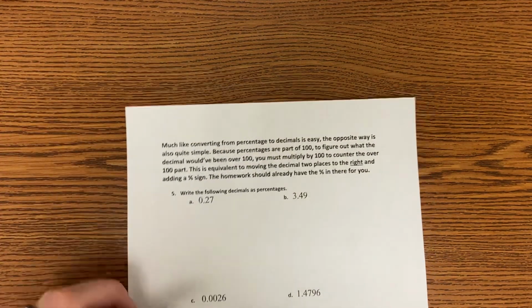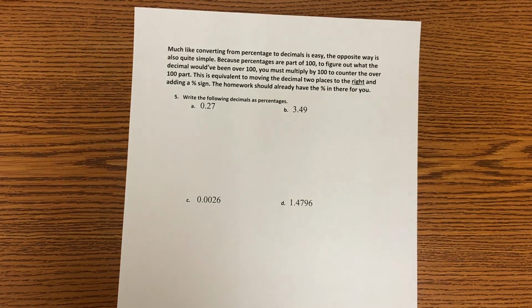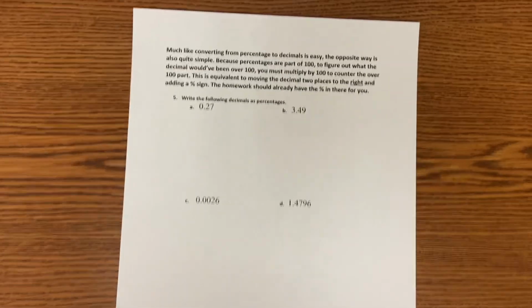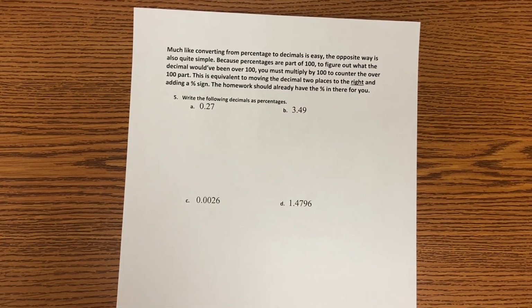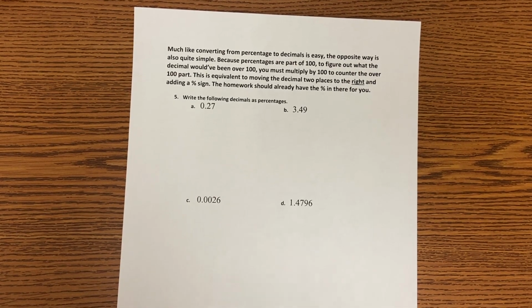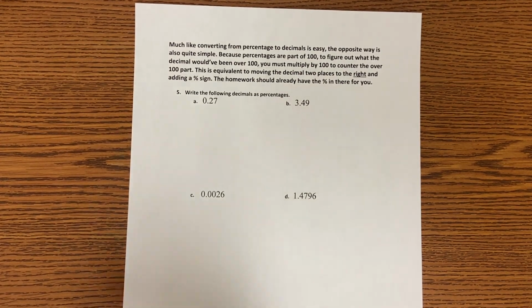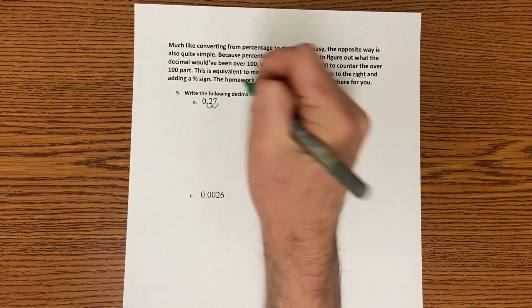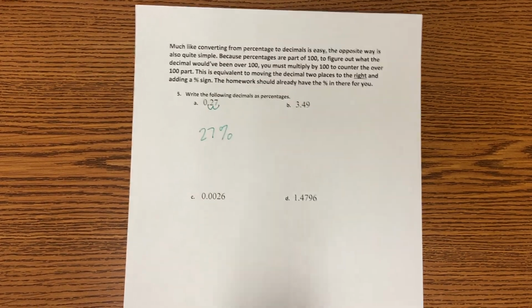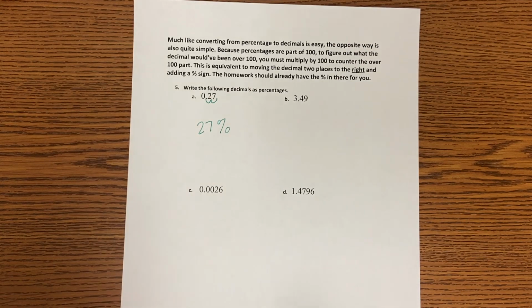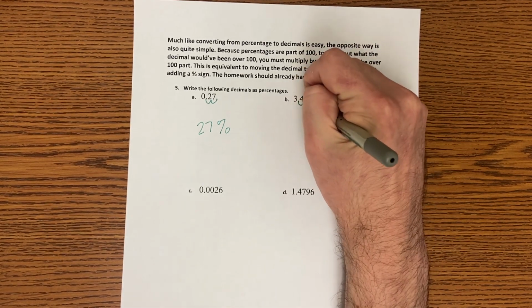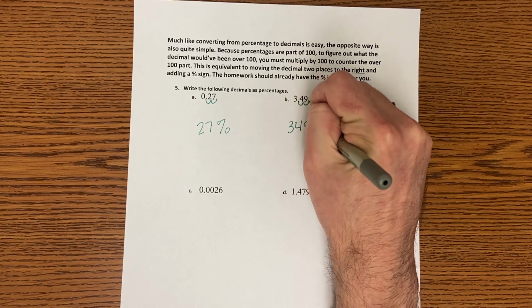Now this also means that going from decimals to percent is equal and opposite. Going from percentages to decimals meant the decimal moved 2 places to the left to convert it. Going from decimals to percent, you're going to go 2 decimal places to the right to get the corresponding percentage. So write the following decimals as percentages. 0.27, you just move it 2 to the right. So this is 27, and you toss on the percent. Even if the number is bigger than 1, that means that you're expecting to get a number that is bigger than 100%. Move the decimal 2 places to the right. That's 349%.